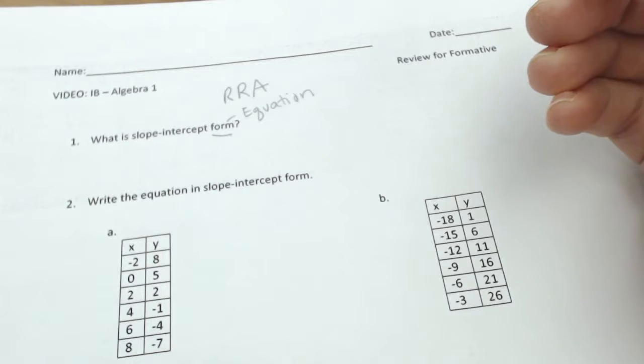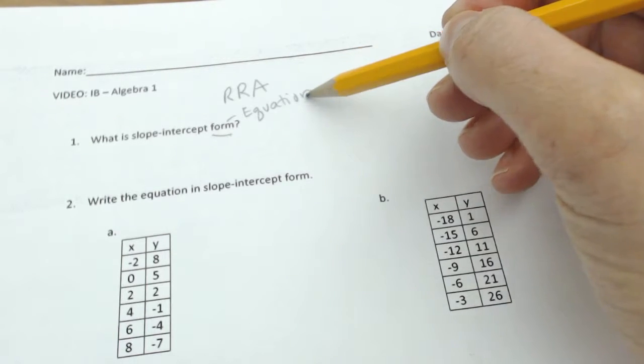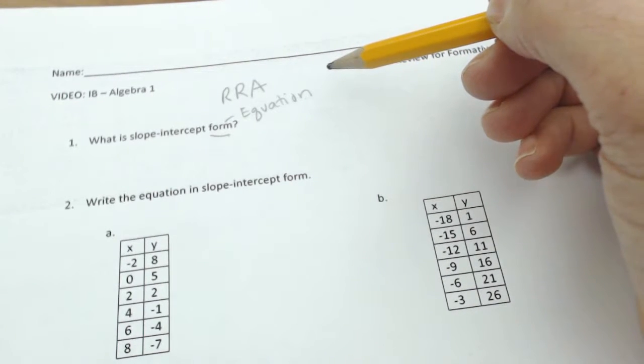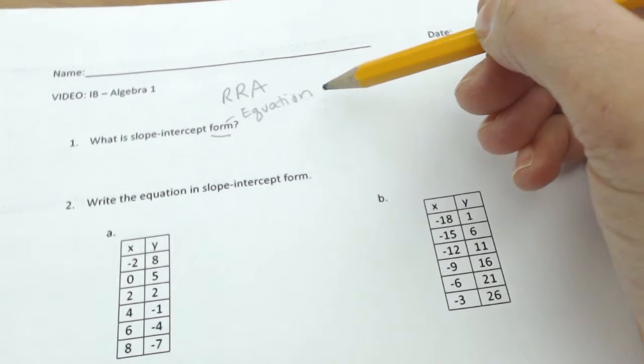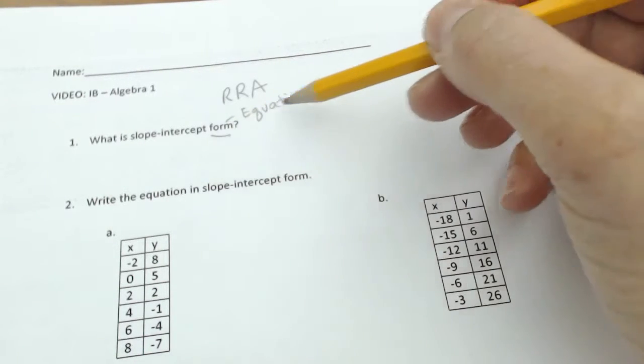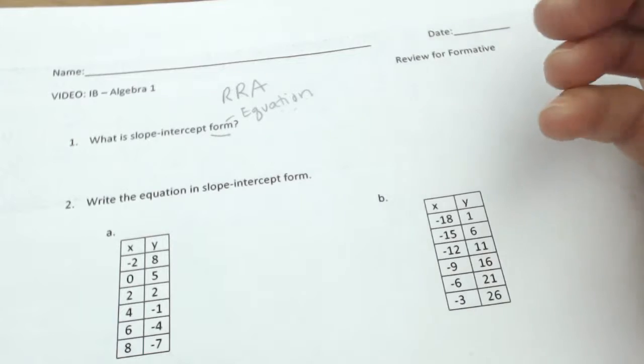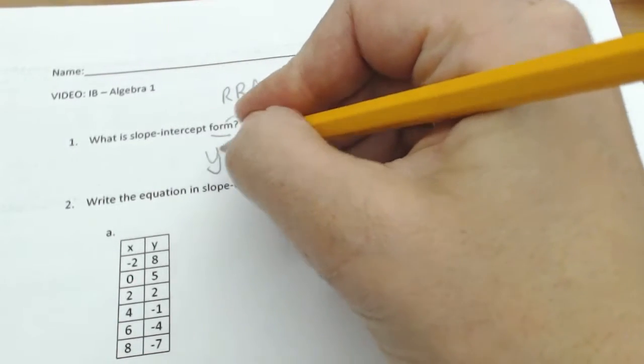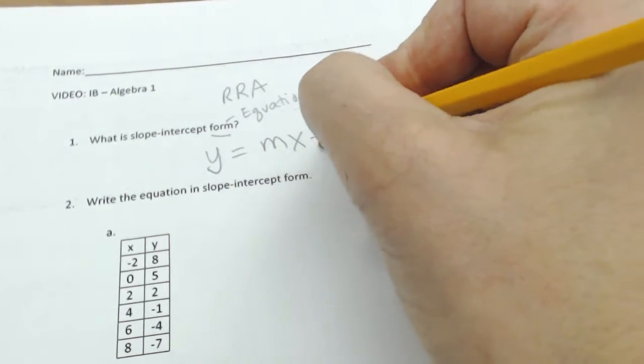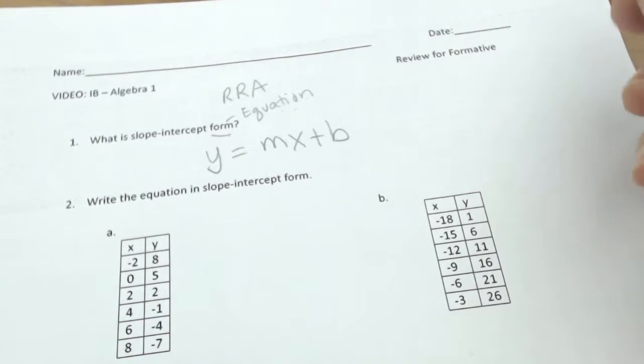And this is how we're going to annotate. We're going to pick one word to underline and then write down the definition or a picture or a formula. So I actually wrote form, what a definition of form could be, and that is an equation. So let's write that down. That's y equals mx plus b, and I'm sure we're going to be using this.